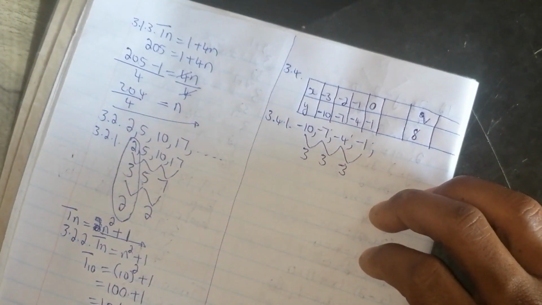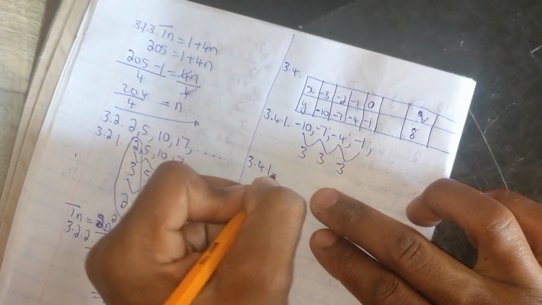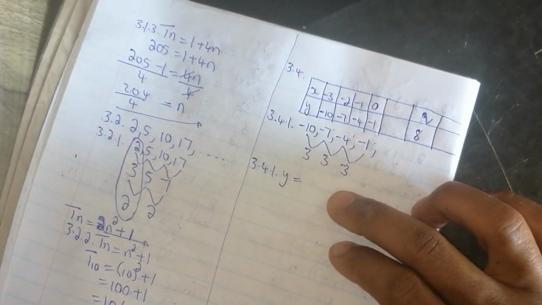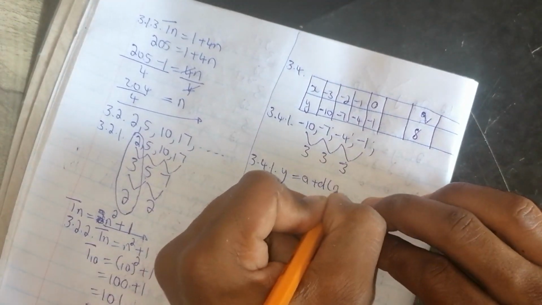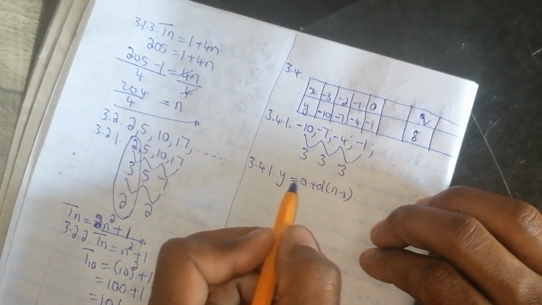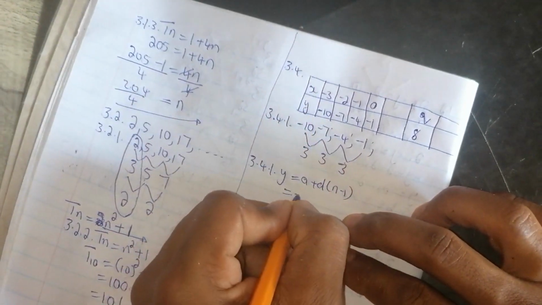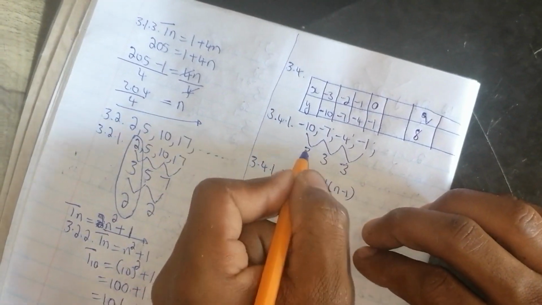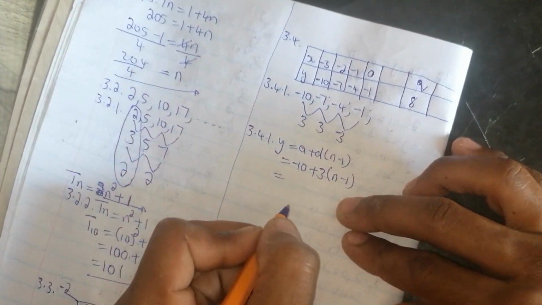Okay, that is fine. So the rule for 3.4.1 would be y is equal to a plus d into n minus 1, because it is a linear pattern. It's a constant difference. And the value of a would be -10 plus the difference, which would be 3, into n minus 1. Very good.